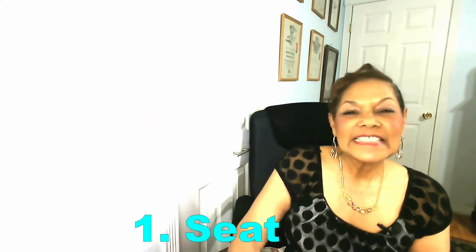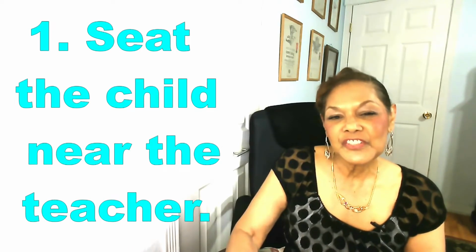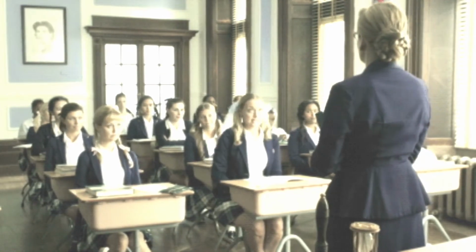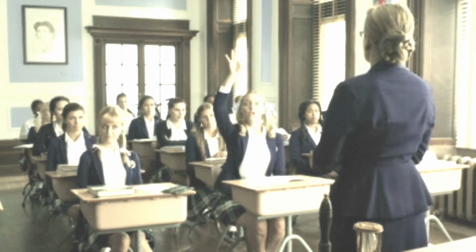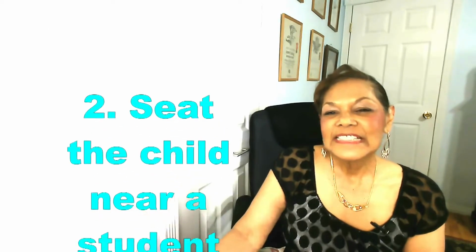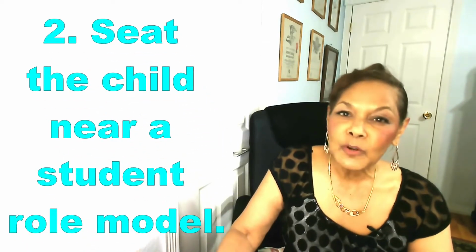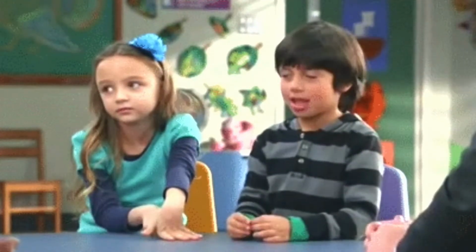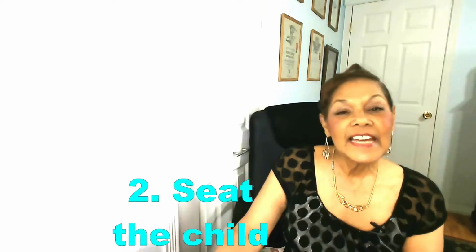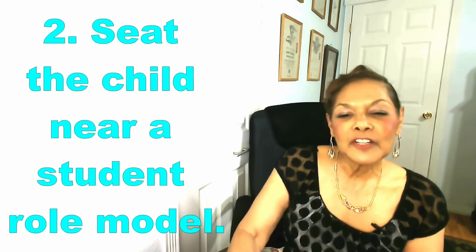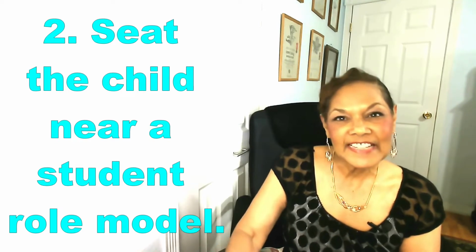Number 1, seat the child next to the teacher. Allow the child to sit near the teacher or at the front of the room. This seat allows you to monitor and reinforce the child's on-task behavior. Number 2, seat the child near a student role model. Assign a peer role model that works well with this particular ADHD student and seat them together. This seating helps the child to work cooperatively without disturbing the class.